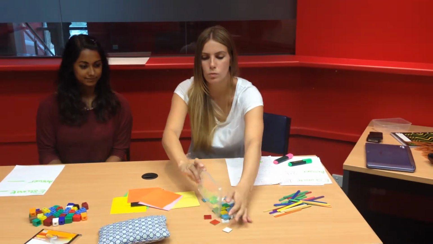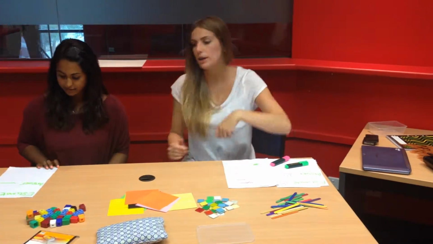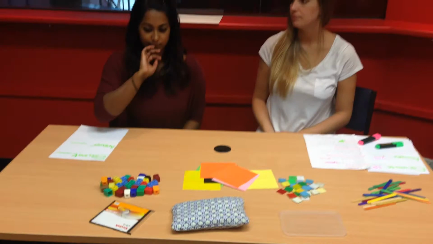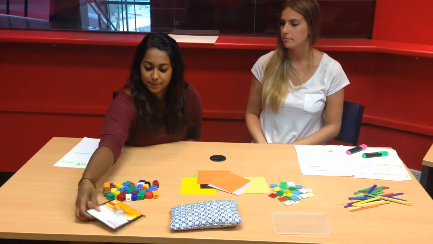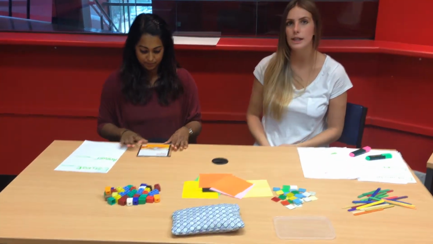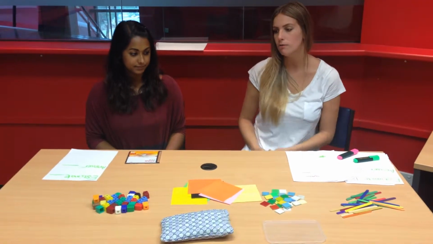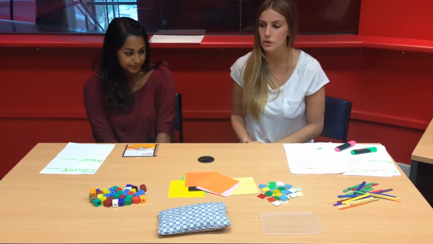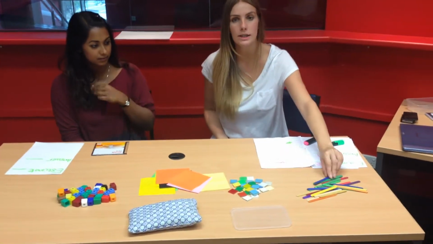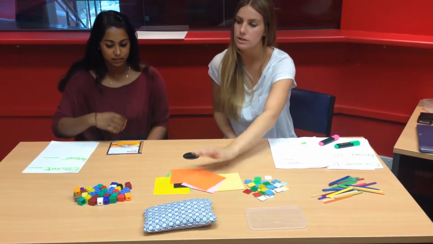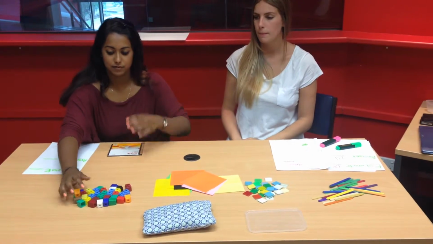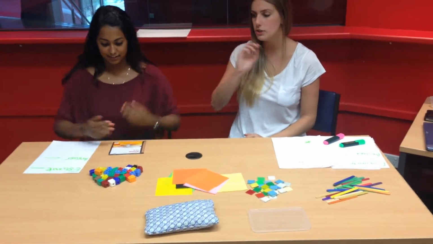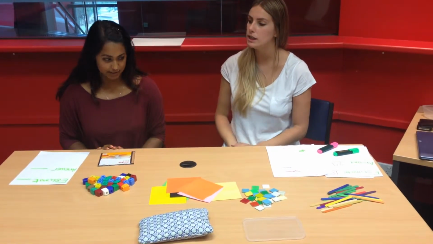Now, what objects from around the classroom would you like to choose to find the area of? I'll choose a CD. Okay, so Jess has chosen a CD cover to find the area of. Now Jess, what material from around the room would you like to use? She has the option of paddle pop sticks, tiles, Kinder squares and unifix. Unifix. So Jess has chosen to use unifix to find the area of the CD cover.